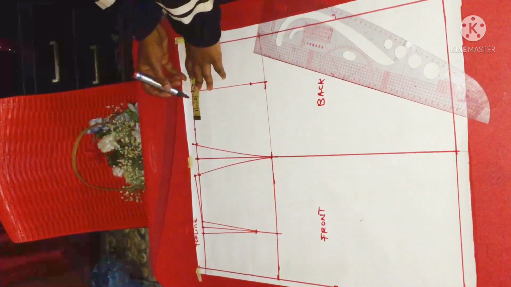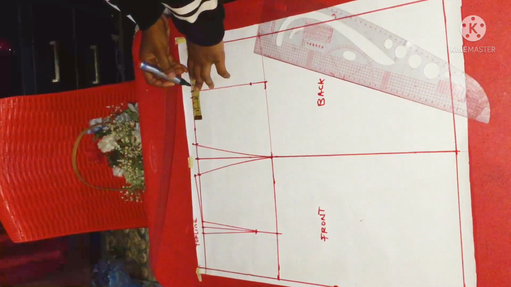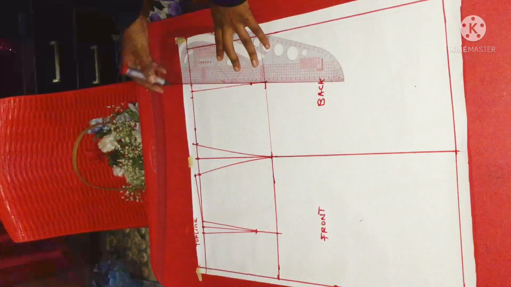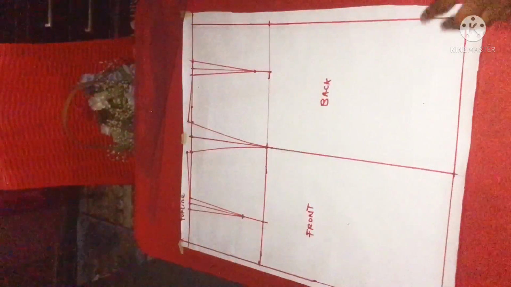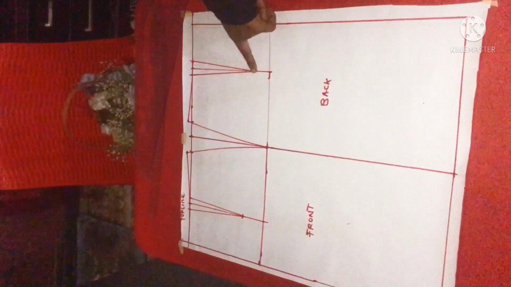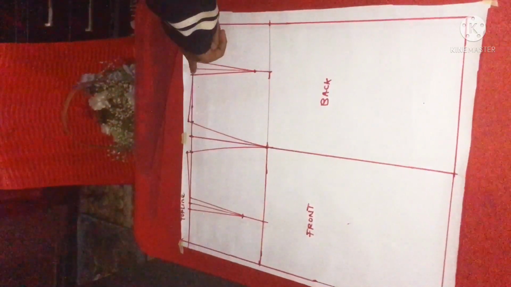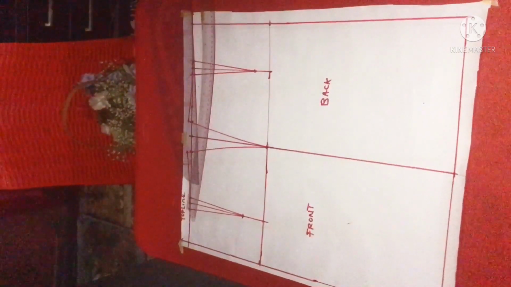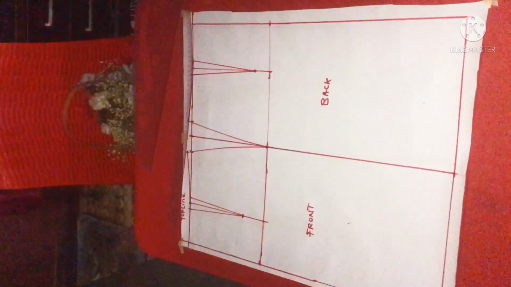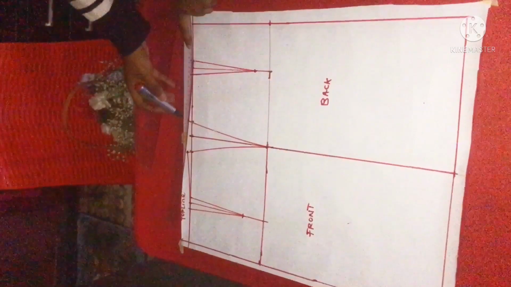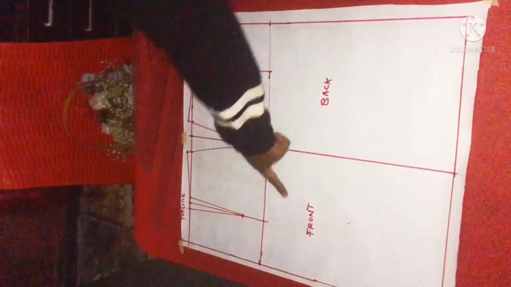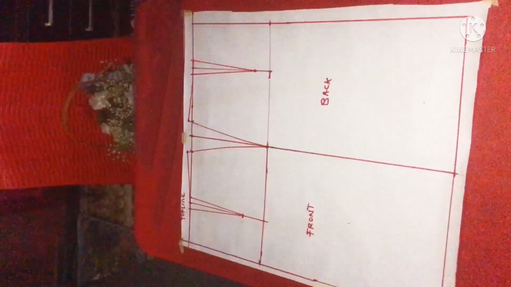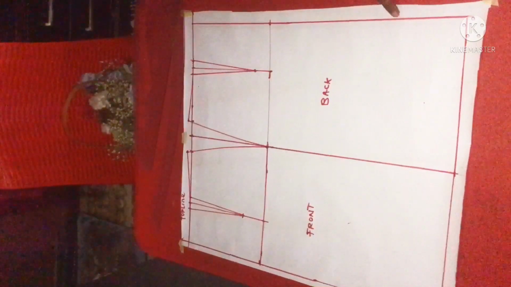So from here, I'm going to place my dart, which is my half dart. That's 0.5 inches on both sides. Then I'll just connect. So I just did exactly the same thing I did for the front. I joined those points together, then I took my hip curve and joined that point here to the dart, just like I did for the front. The only difference is that we use 1.5 inches here and not 2 inches.